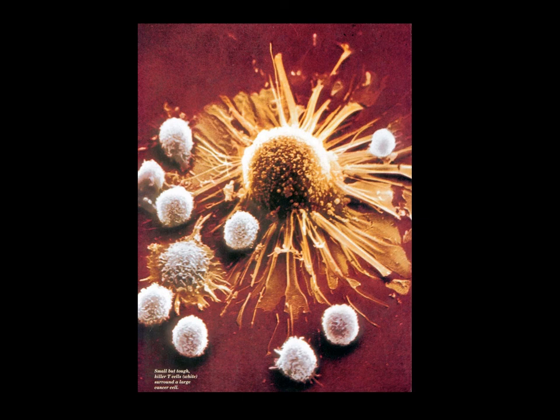Here's a photograph taken through the electron microscope of a cancer cell in yellow or orange being attacked by a whole bunch of things that look like little white puffballs, but those are not puffballs. Those are actually killer T cells, all ganging up on this cancer cell. It kind of reminds me of a pack of wolves ganging up on a moose or something like that, but you can almost see the action in this photograph, even though it's a still photograph. So there we have it.